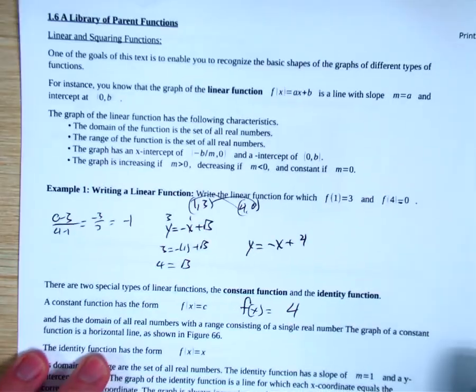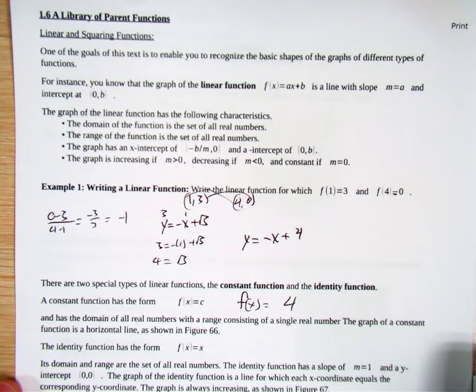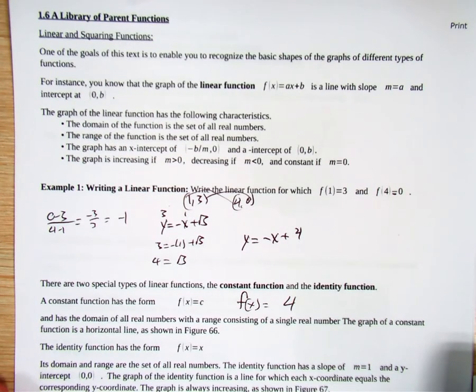All right, guys, so there's your notes for 1.6. Feel free to check out the book for more information. I mean, you're going to be in your book anyways to do the homework, so you might as well look at some of those examples.